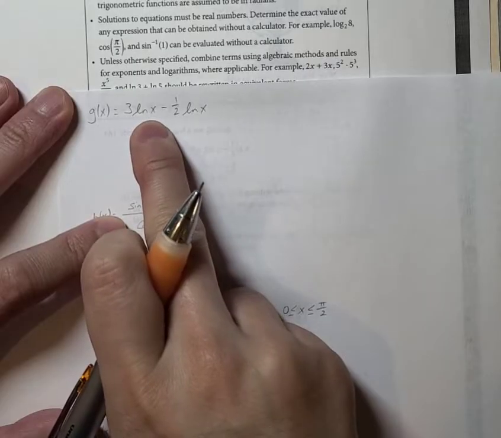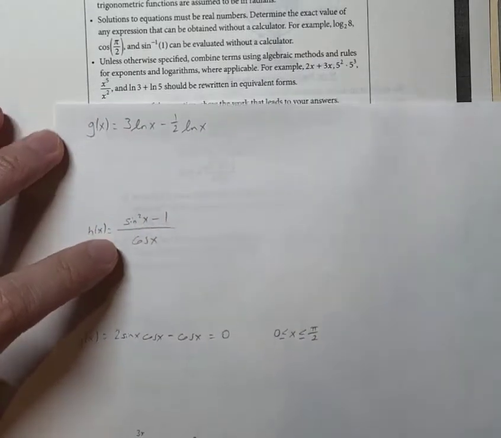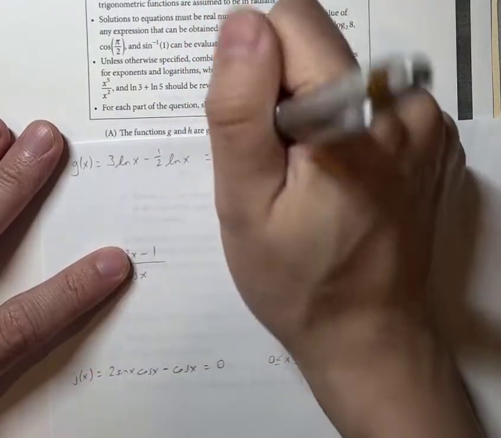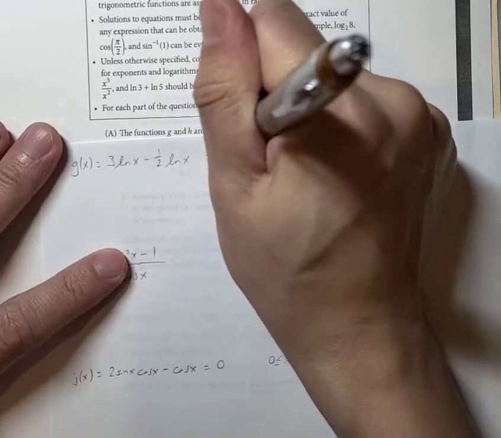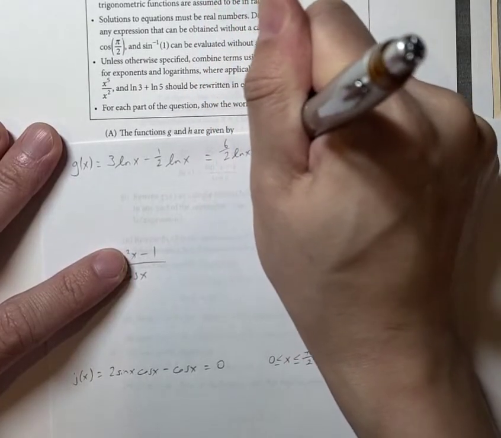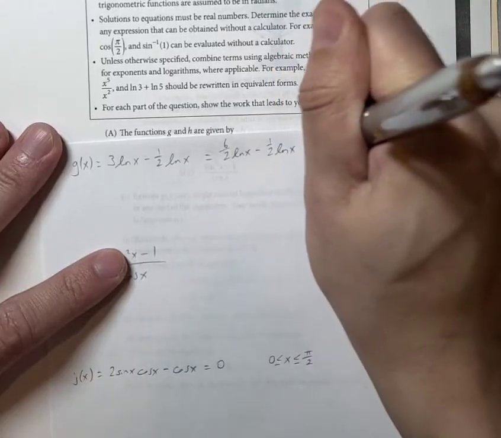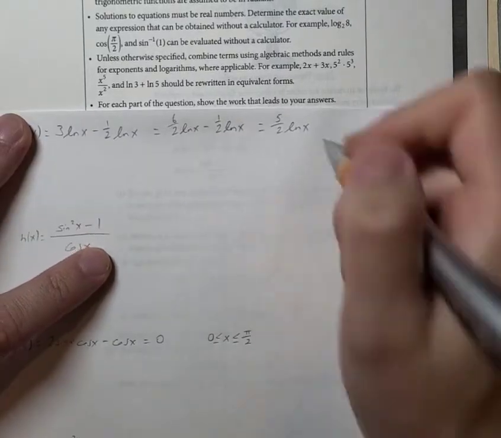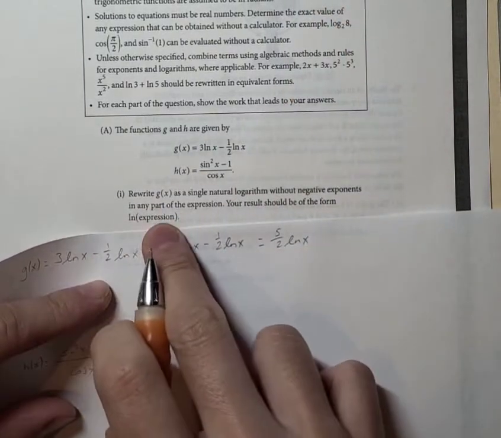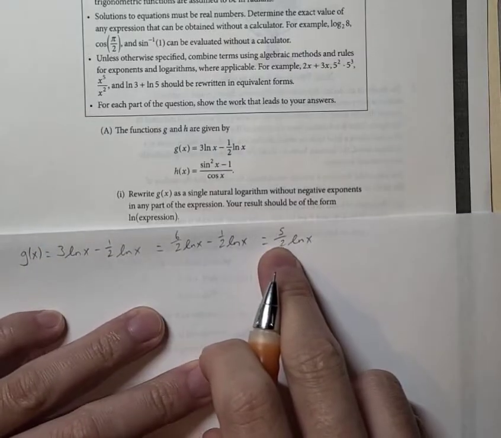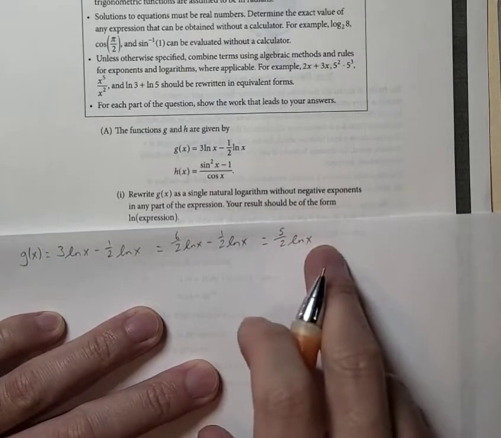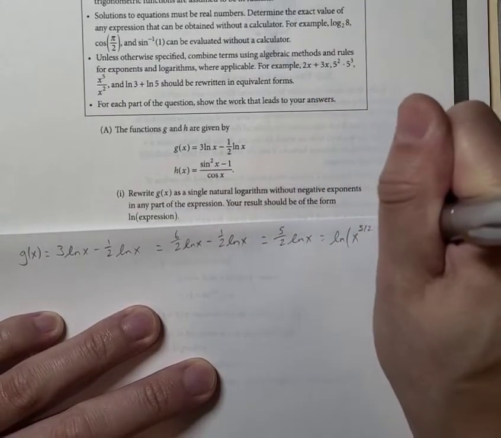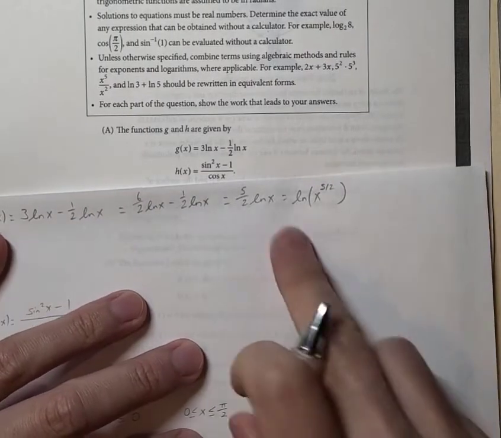Well, we have 3 log x minus half log x. So we can already reduce that. This is the same thing as 6 over 2 log x minus half log x, which we can combine as 5 over 2 log x, correct? And then we want it as log of something, so we can pull this coefficient out in front back inside the log. So it would be log of x to the 5 over 2 power. This is your final answer.